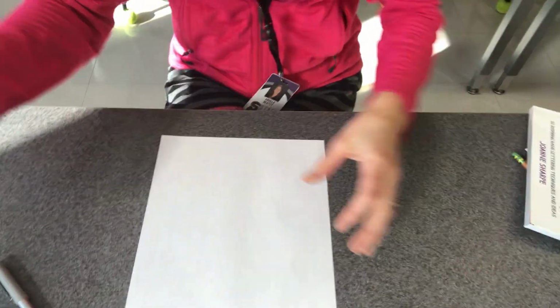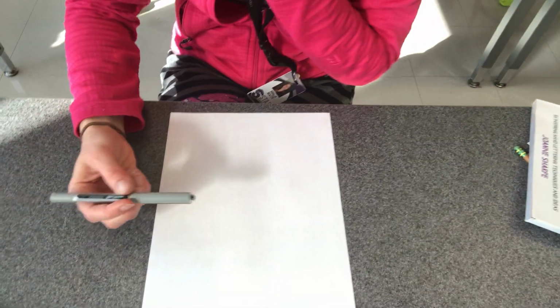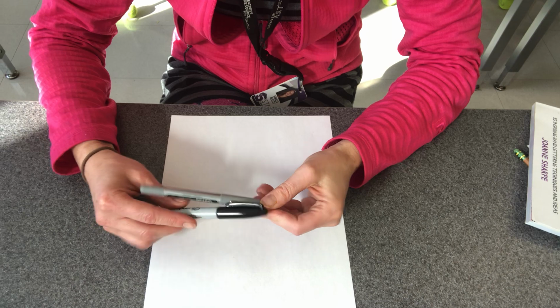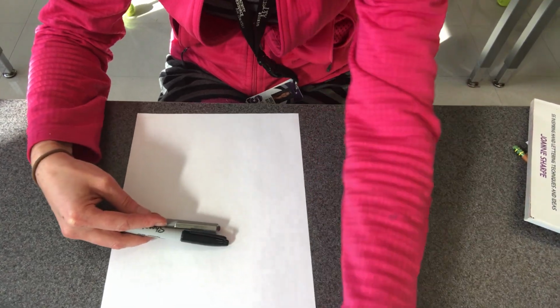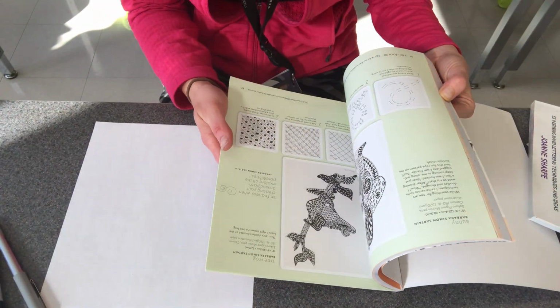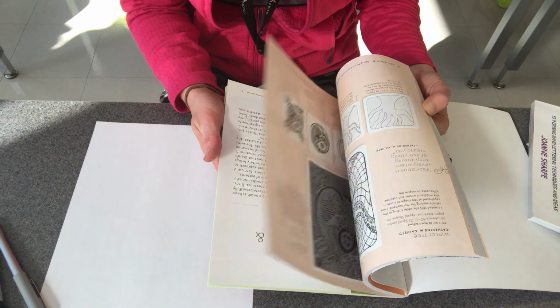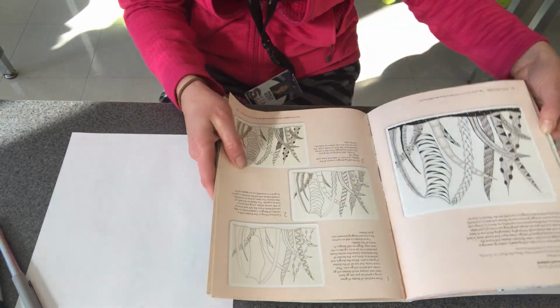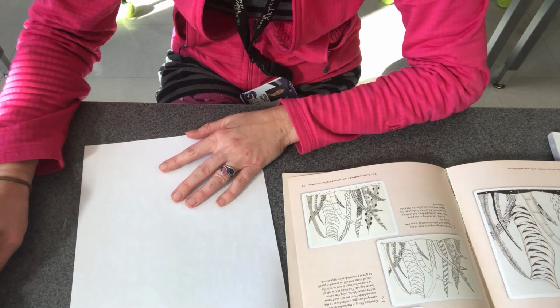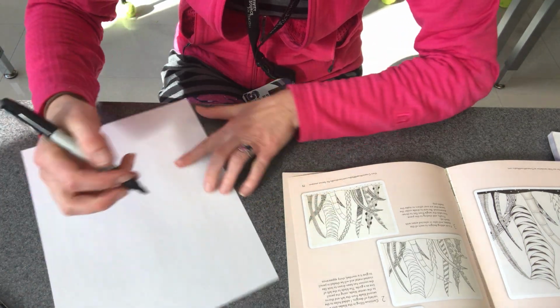So I'm gonna move my camera down. Generally, when people make Zentangles, they use black pens or black Sharpies. Of course, you can make Zentangles with anything, but if you're really gonna try to spot a Zentangle, it's usually in black and white, okay? So I might just use the book as inspiration for getting started on my Zentangles.